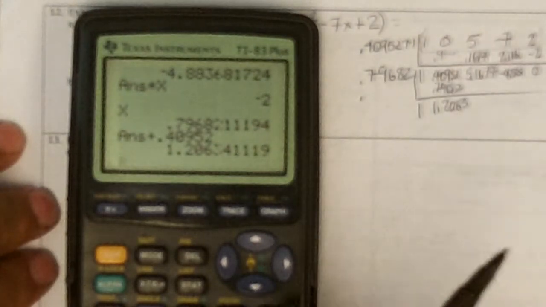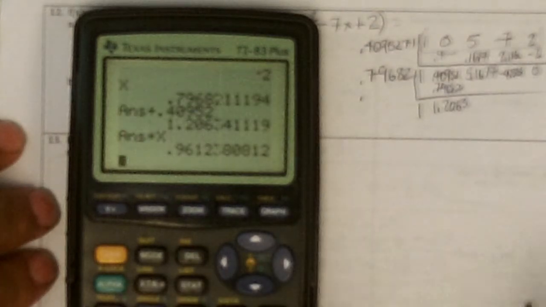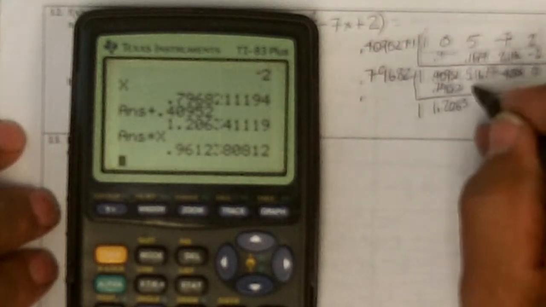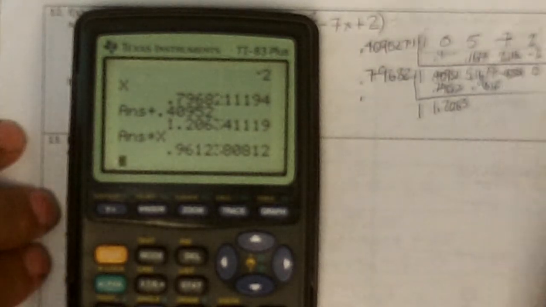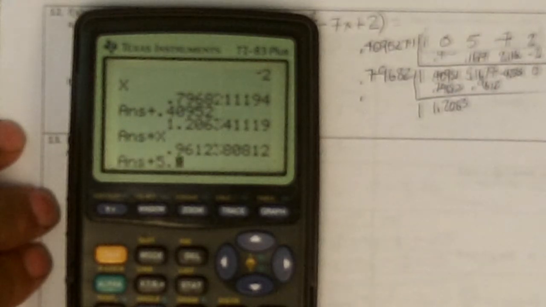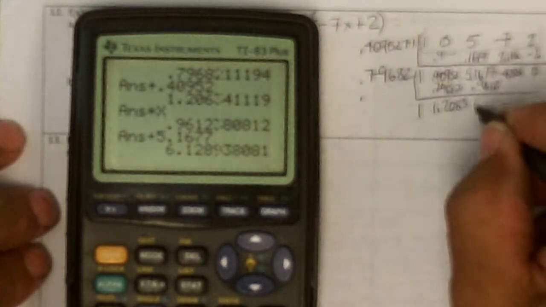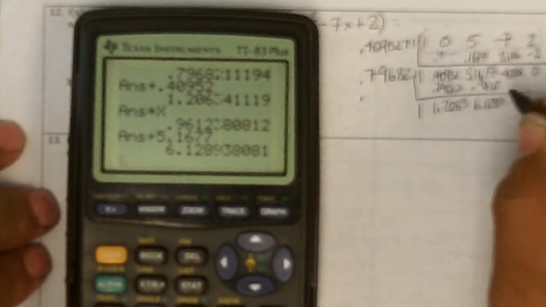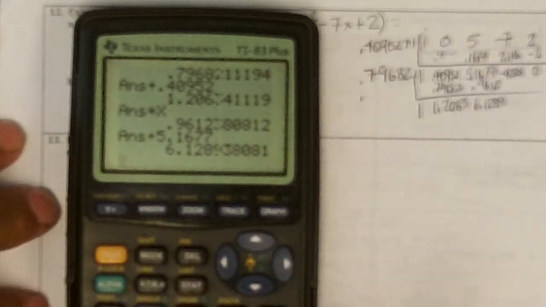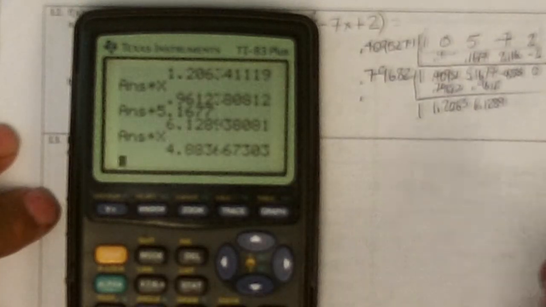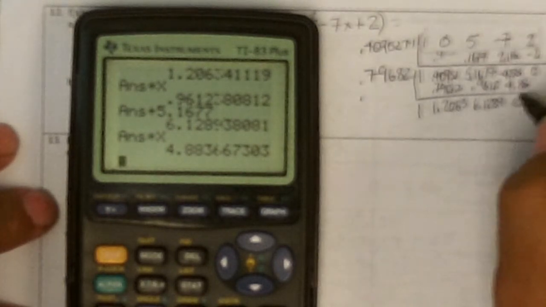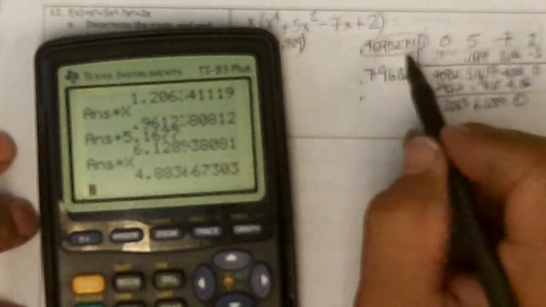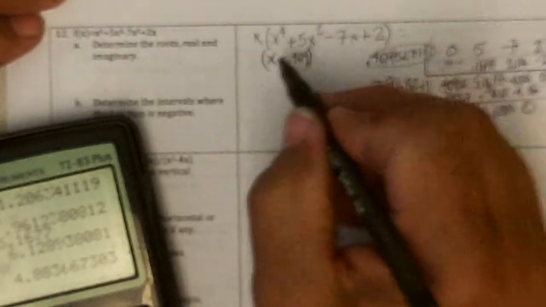That times the X gives me a new number, 0.9612, to add to 5.1677, and that's 6.1289 times X, and I get a positive 4.883, and that comes out 0. So these are the zeros.